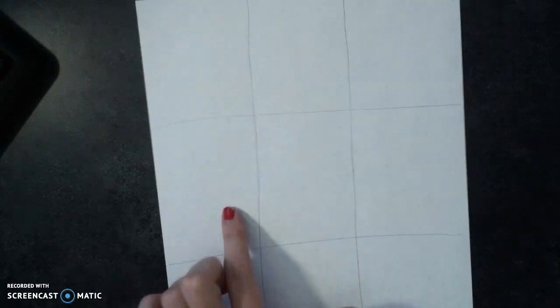Alright, so my lines aren't very straight as you can see, so if yours aren't straight, that's okay, as long as you have enough space to write the words. Okay, if you're not quite done, pause the video and press play whenever you're ready.